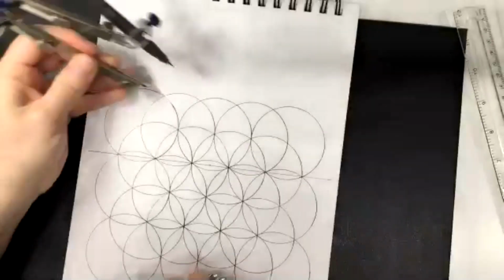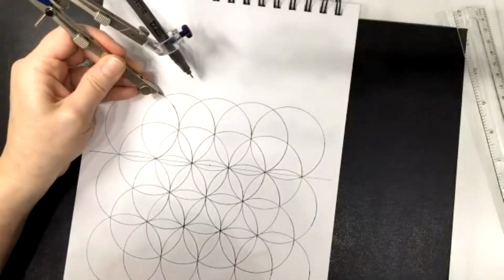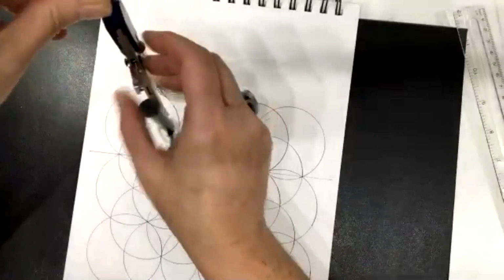A lot more circle drawing practice. Just in case you didn't have enough last week.